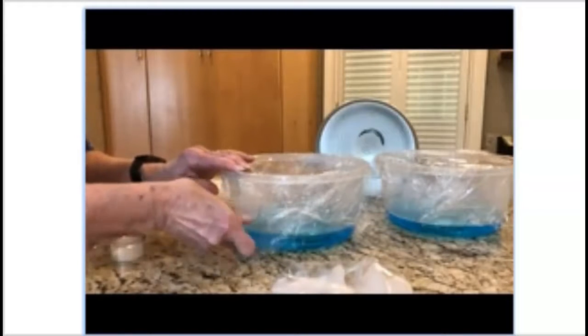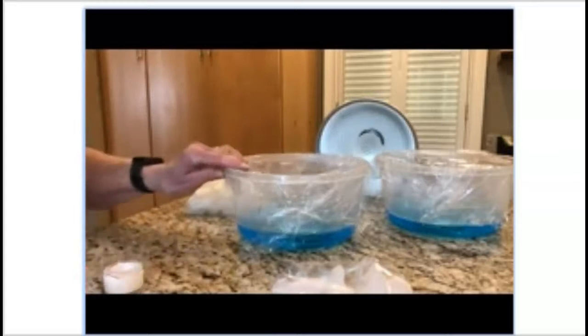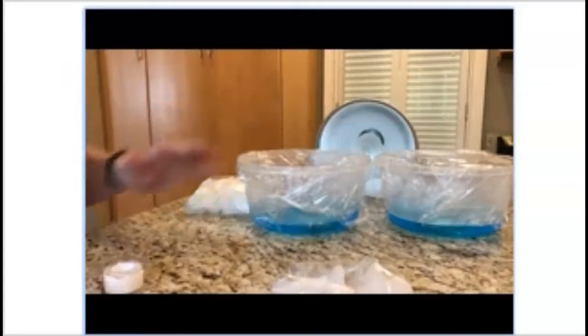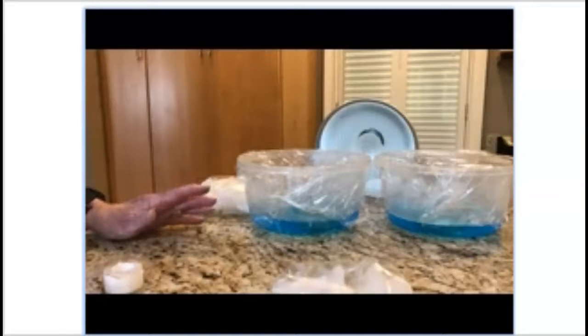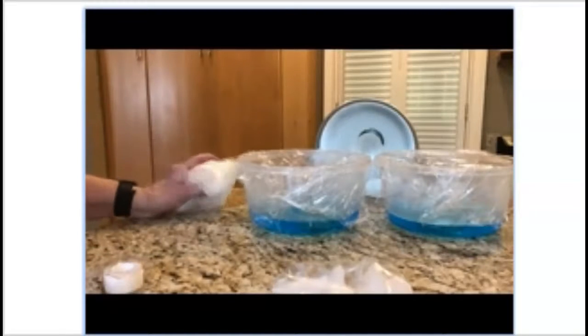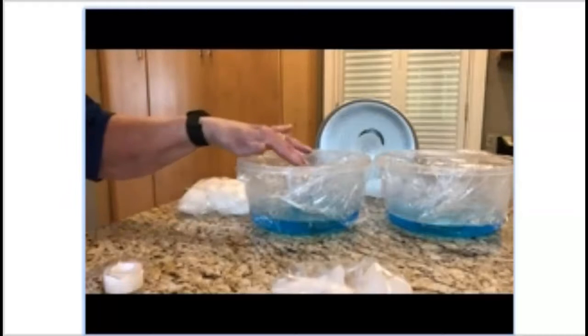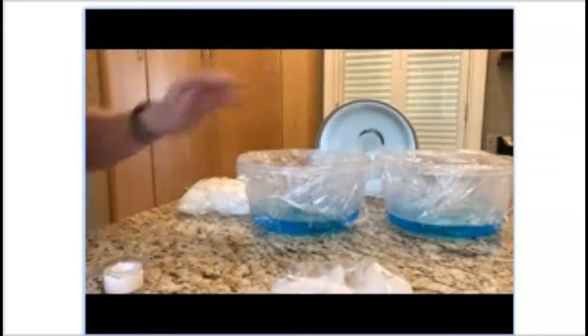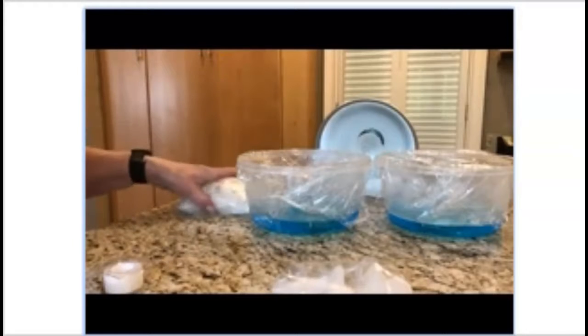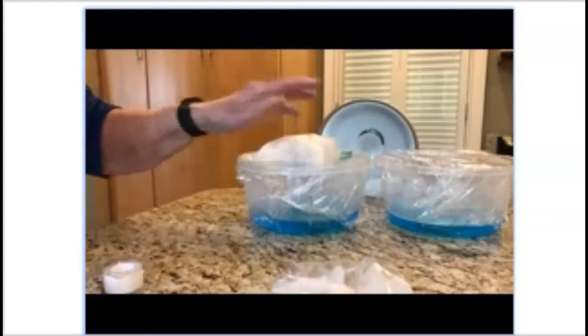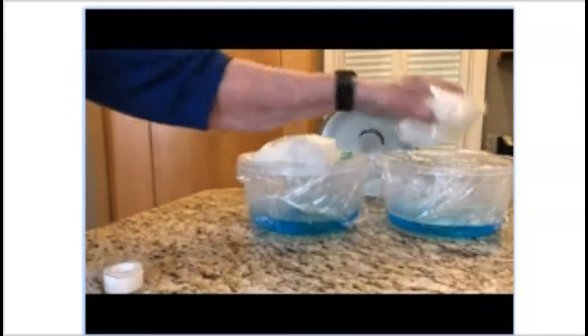Okay, and now in that center part, since I'm doing this inside and I want to speed it up a little bit, I'm going to use the ice pack. You could, at this point, just put a stone in this divot and sit them outside on a sunny day. Or sit one of them, I should say, outside on a sunny day.